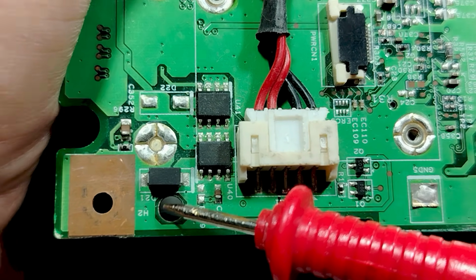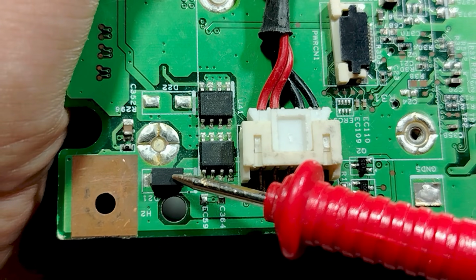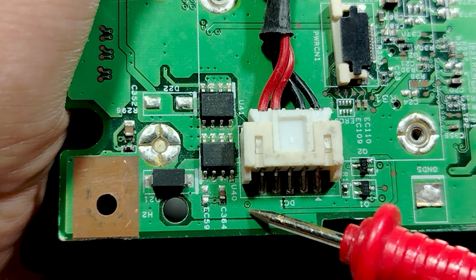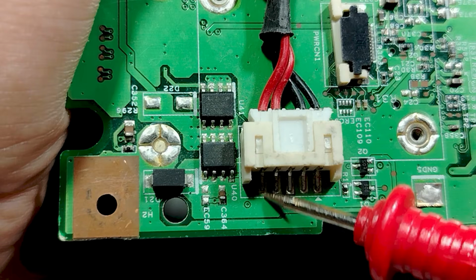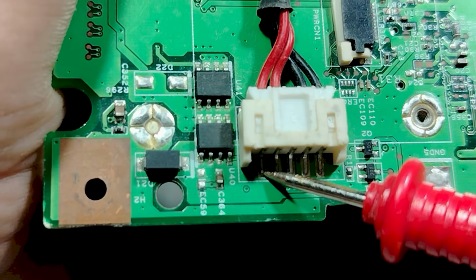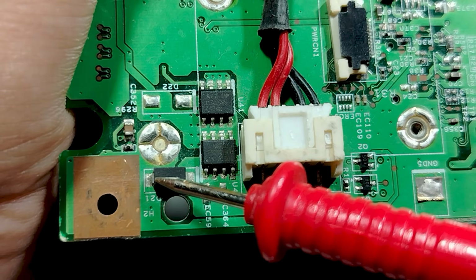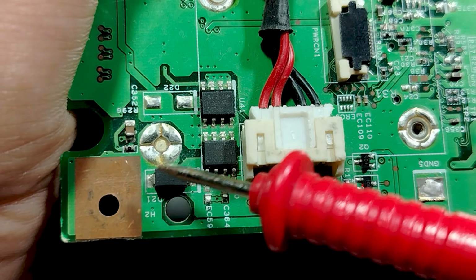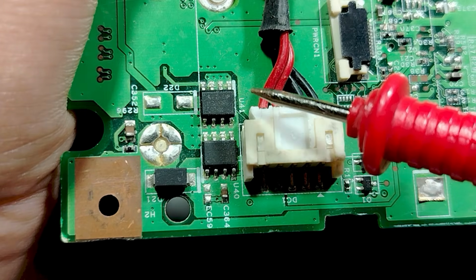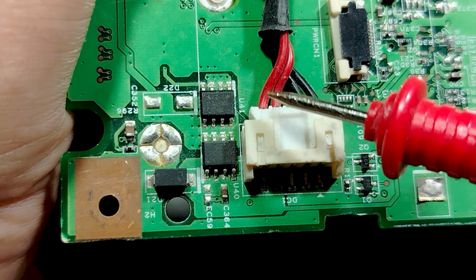The diode. We have here D21, a protection component. This diode is connected to the high pin. As you can see here, we have the red cable. These 2 are high pins connected directly to this diode, and this side is connected to the ground. So if this one is shorted, the board will be 100% a failed board.